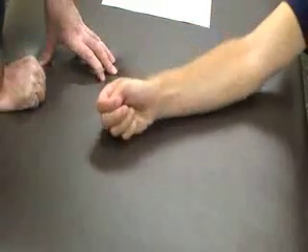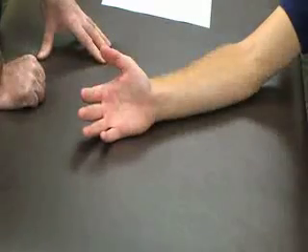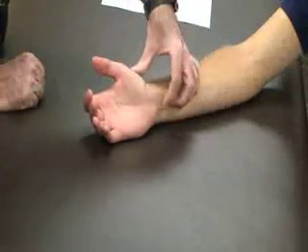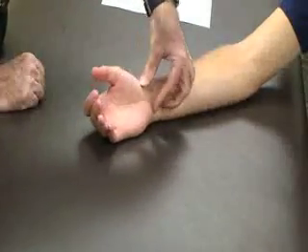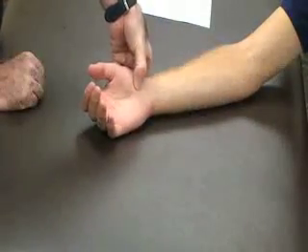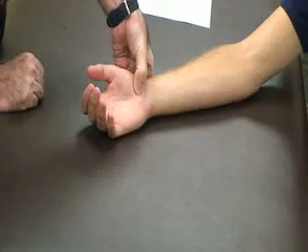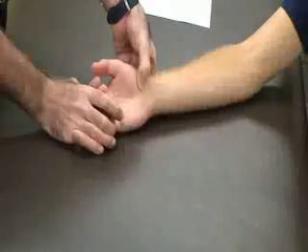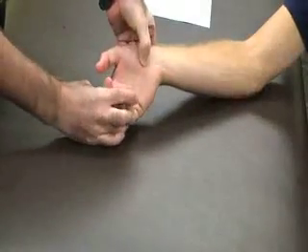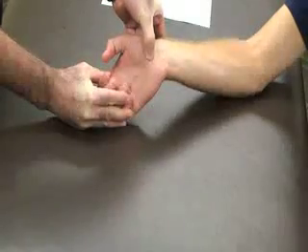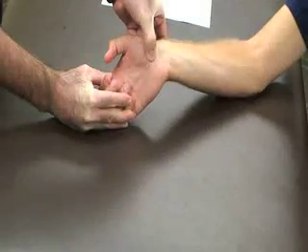The next special test is called the Watson's test. For this one, the examiner is going to palpate the scaphoid bone, find the scaphoid bone both anterior and posteriorly on the hand. And then they're going to, in combination, do ulnar deviation and wrist extension. See if that causes any pain.